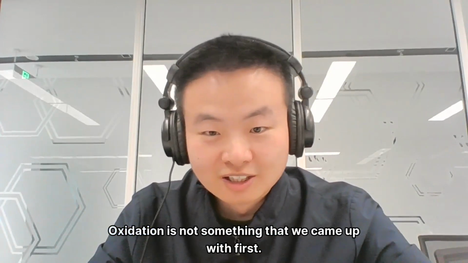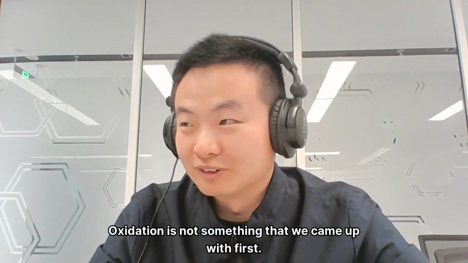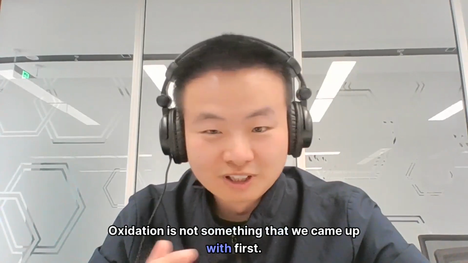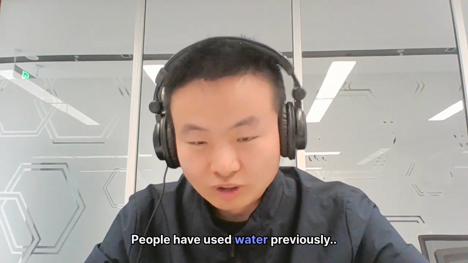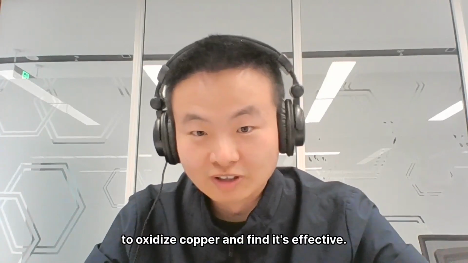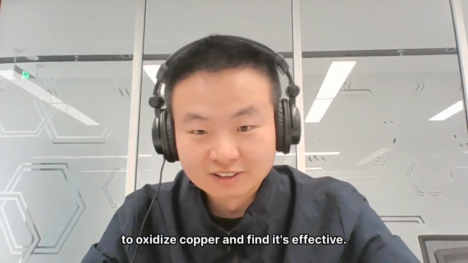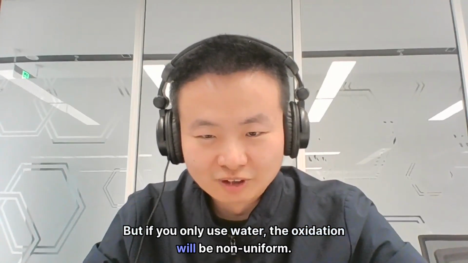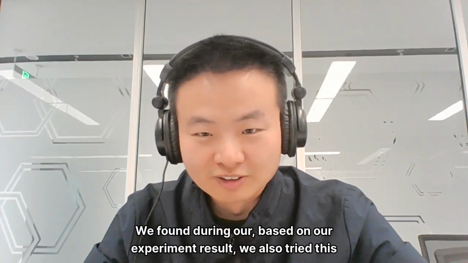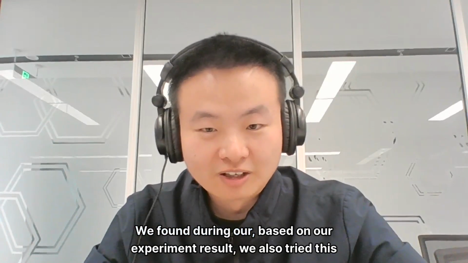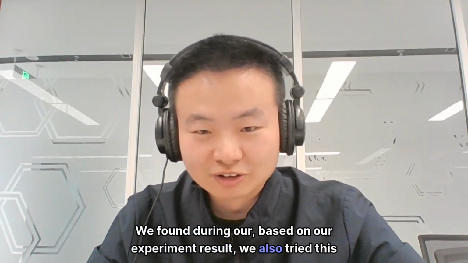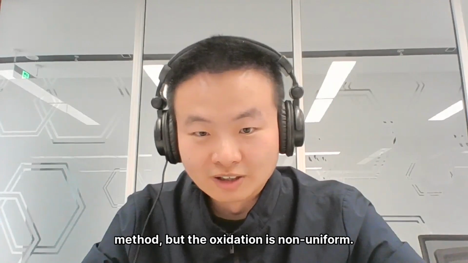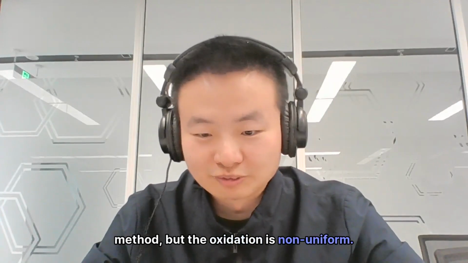Oxidation is not something we came up with first. People used water previously to oxidize copper, and they found it's effective. But if only water is used, the oxidation will be non-uniform. We found based on our experiment result, we also tried this method, but the oxidation is non-uniform.